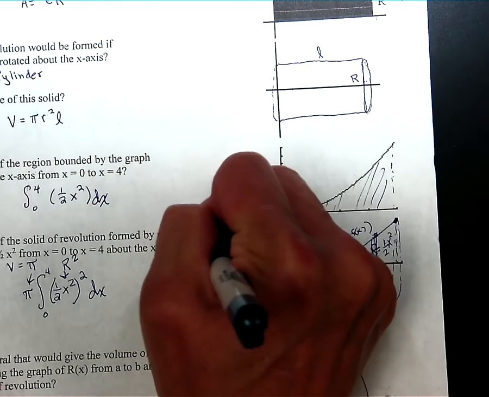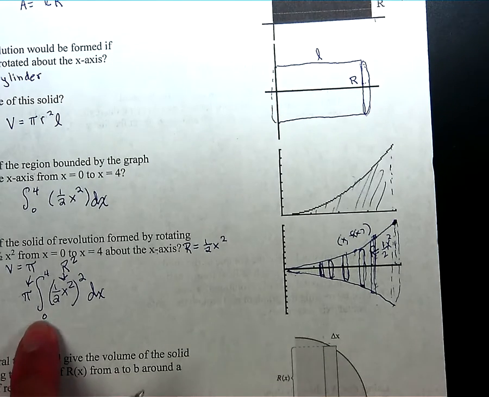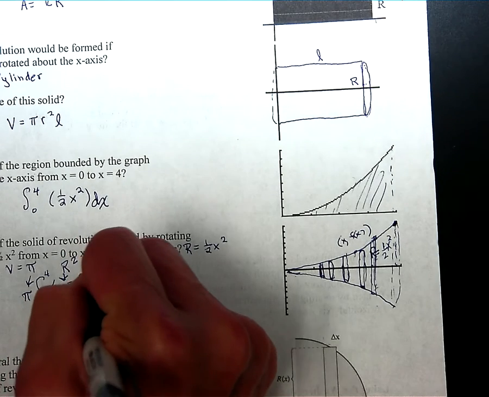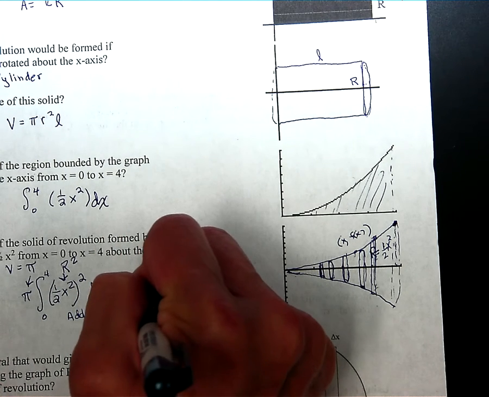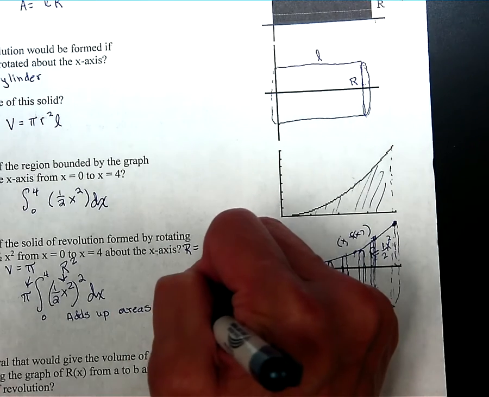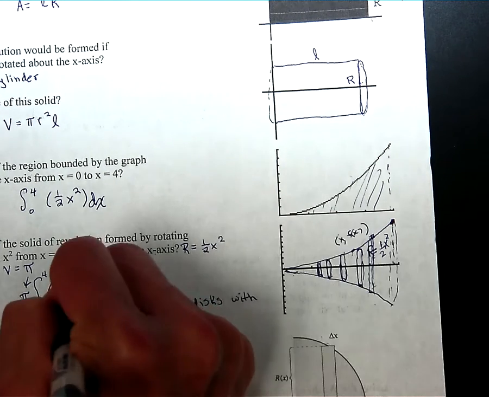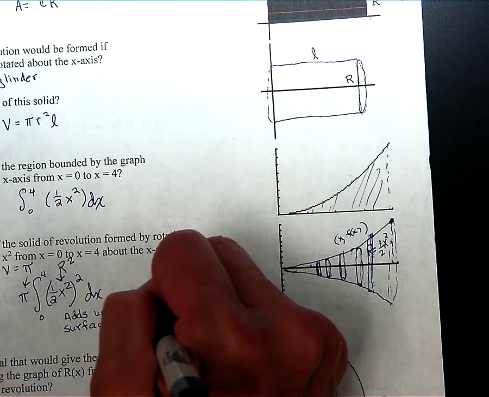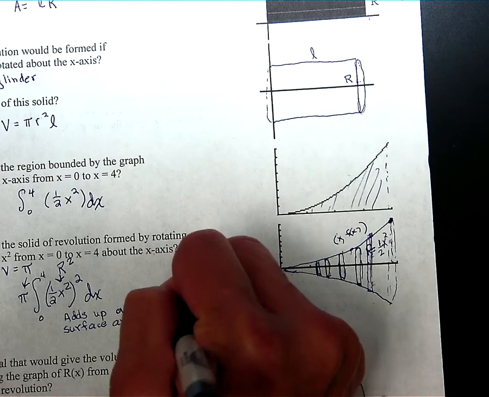The radius is 1/2 x squared, and so this is pi times the integral of r squared dx, and that adds up the areas of n discs with a surface area pi times r squared.